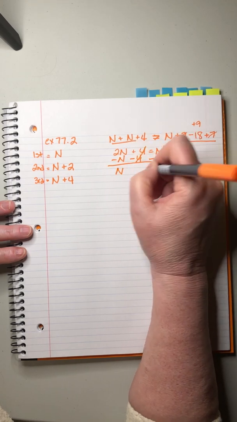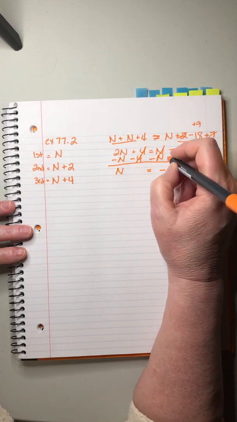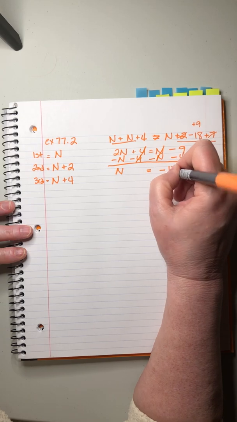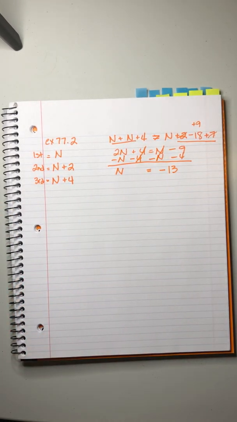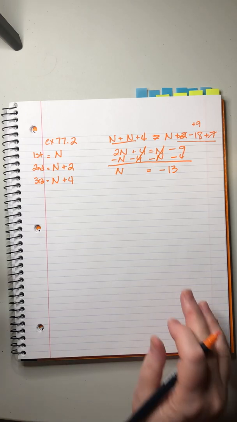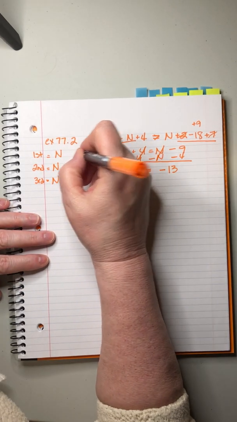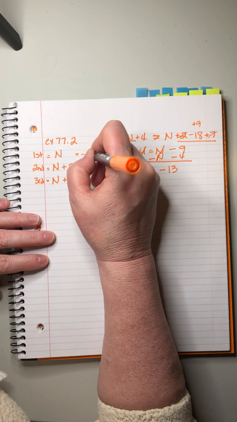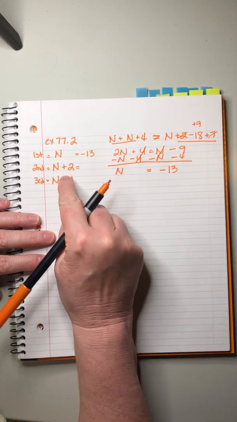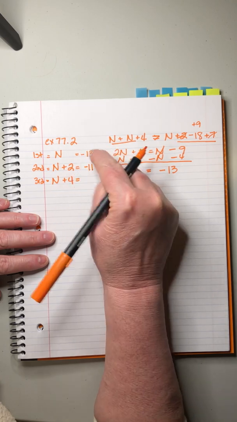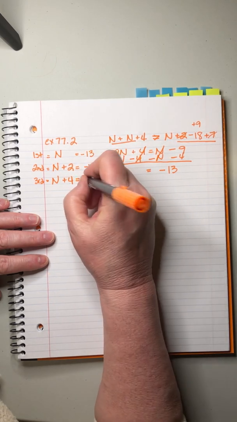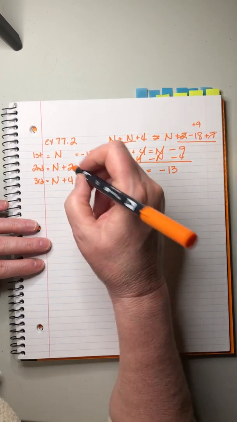Goodbye, goodbye. N equals minus 13. Well, that's an odd number. We didn't do anything special to make that happen. It just fell out of the sky and we're happy. So here we go. N equals negative 13. We add 2, so that means negative 11. And then we add 4 to this, and that makes it negative 9.